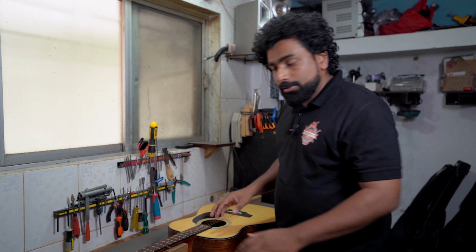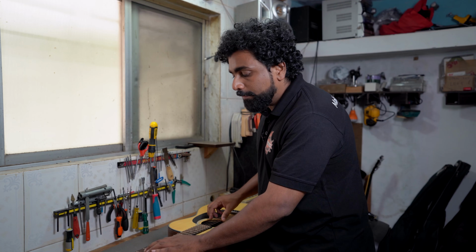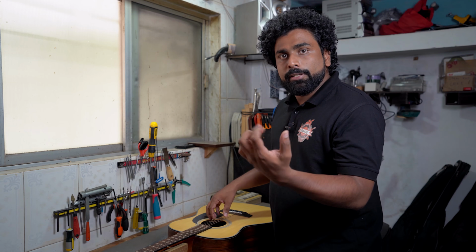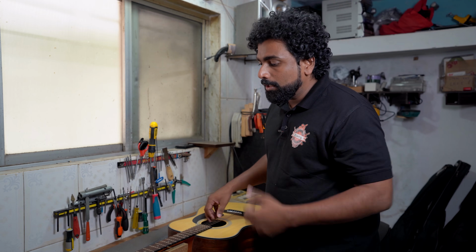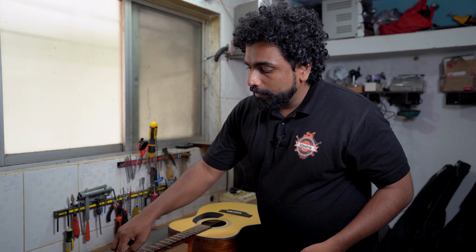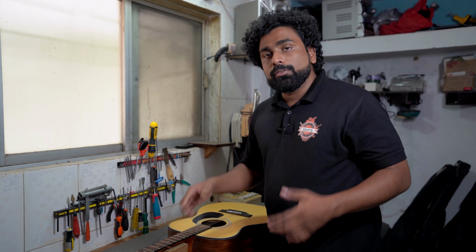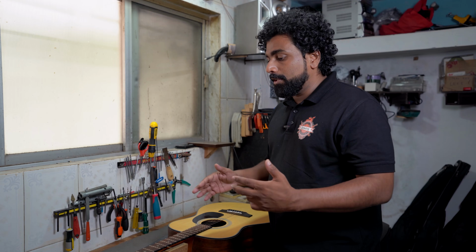In high action, the playability becomes a little difficult, you will feel that you want to press the strings a lot more, and in low action, you will feel a lot of buzzing over here. So that is the indication of a high action and a low action.